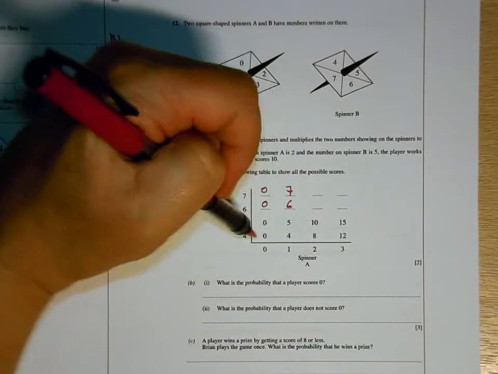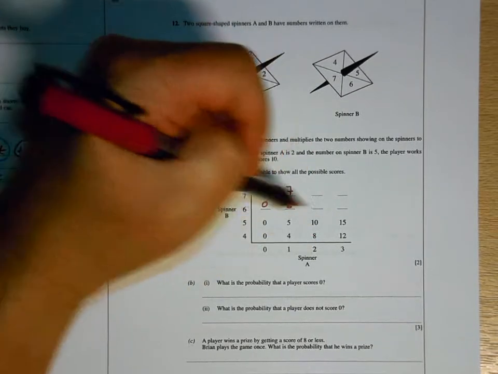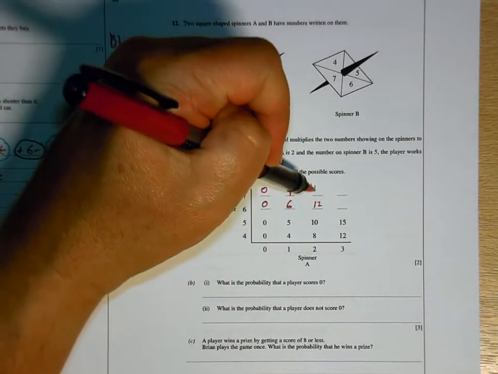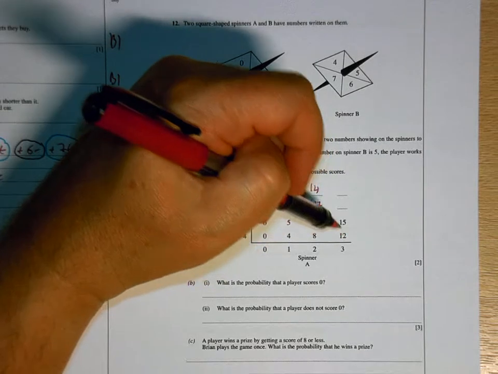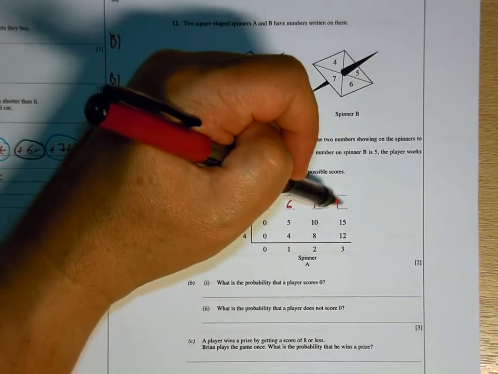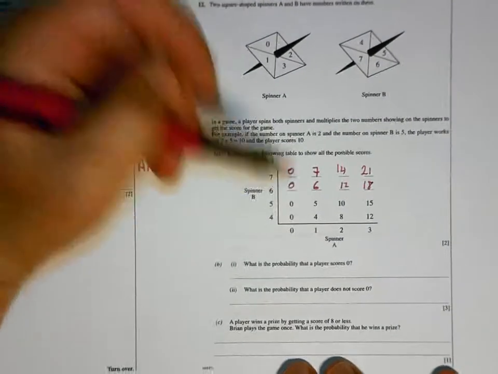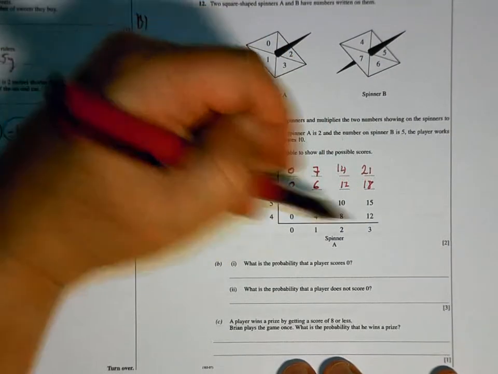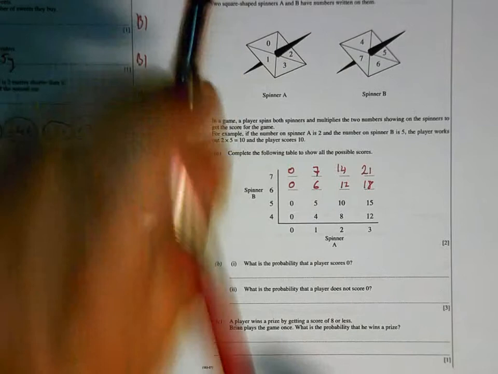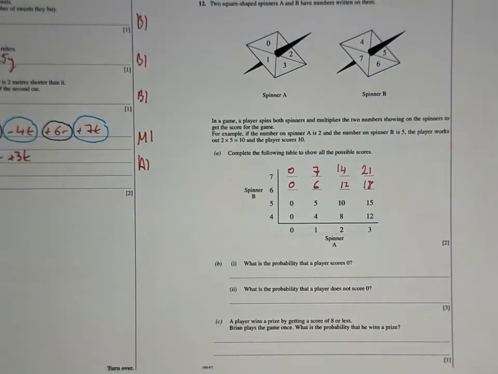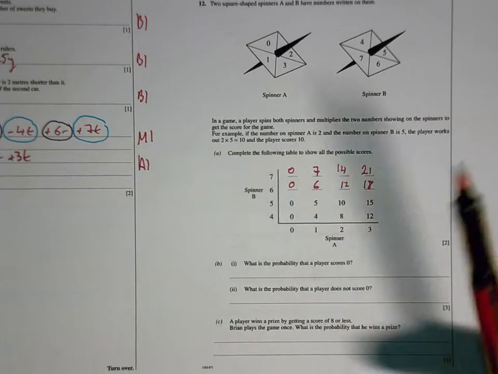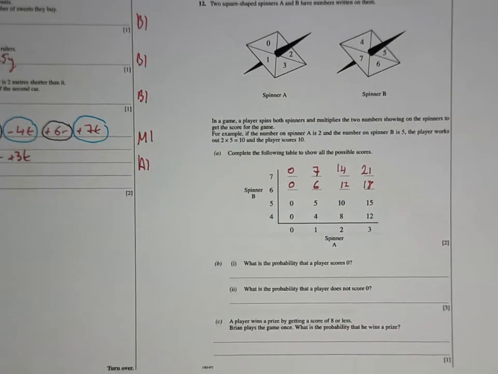Here 2 times 4 is 8. 2 5s are 10. 2 6s are 12. 2 7s are 14. 3 4s are 12. 3 5s are 15. 3 6s are 18. 3 7s are 21. So what's inside that box now are all the possible scores you can get in playing this game. There's no other score you can get with the spinners that you've got there and the rule that you multiply them. So what is the probability that a player scores 0?